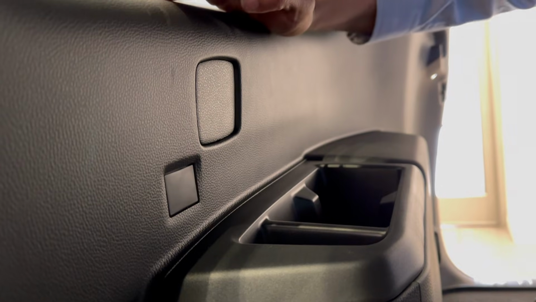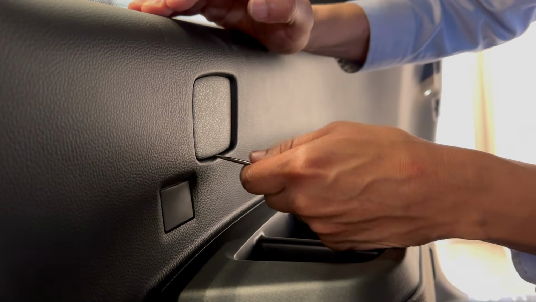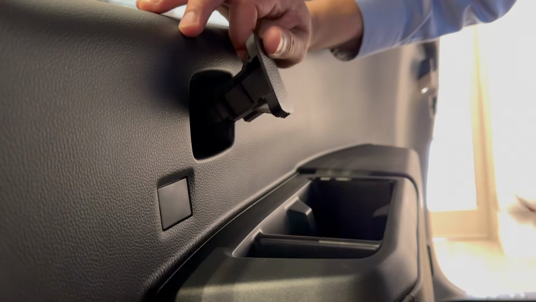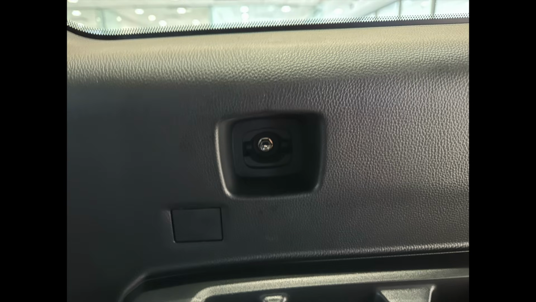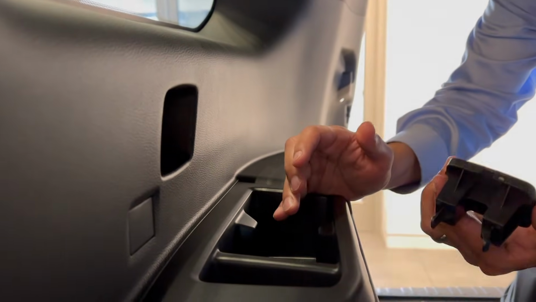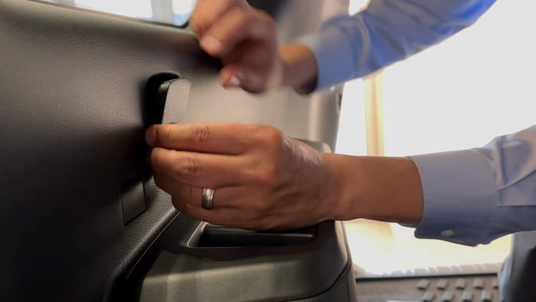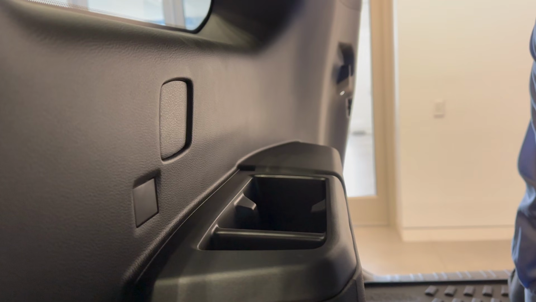Then you can pop out the covers. You'll need a small flathead screwdriver to do that. You'll see a bolt at the back inside. Just leave that in place. If you want to reinstall the caps, they just pop right back into place.